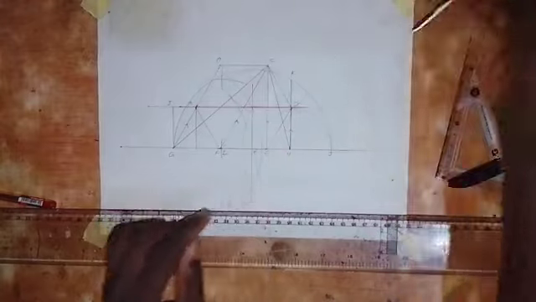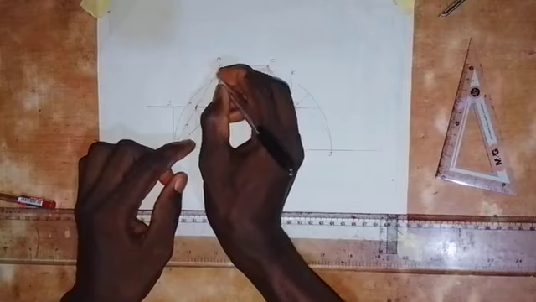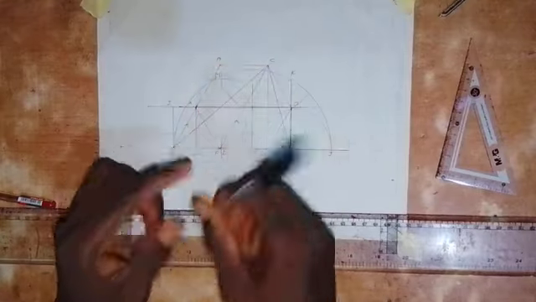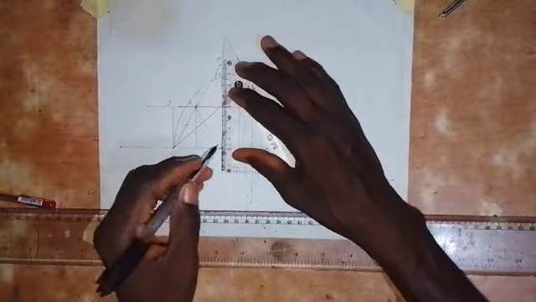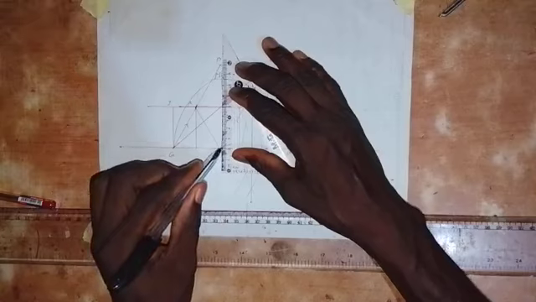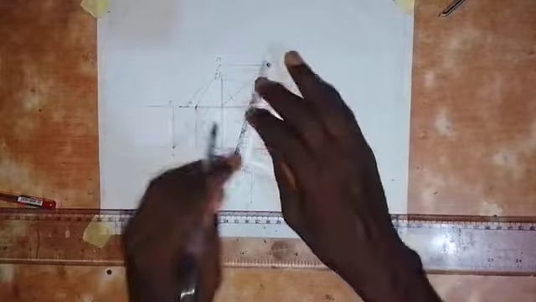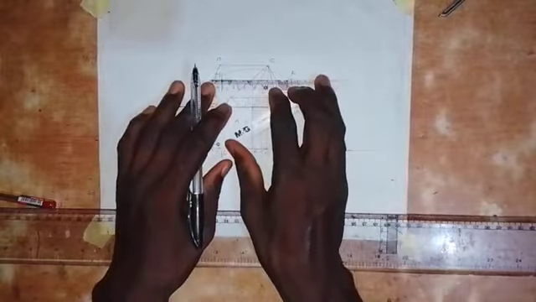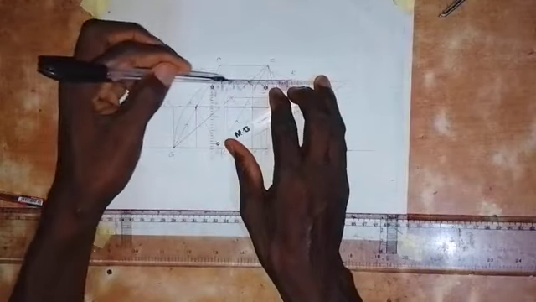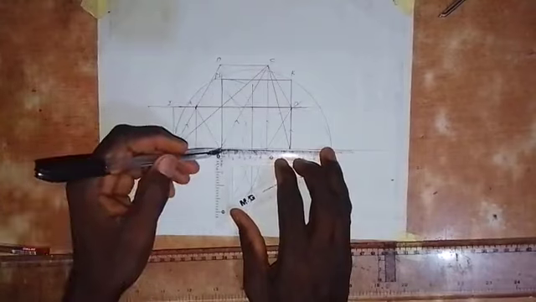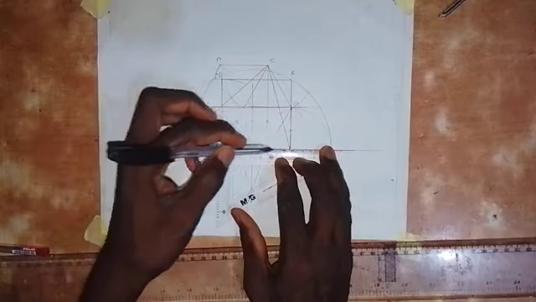So here we have this, point M here. We are going to form the square now by joining this point L and M together with a straight line like this. Then we also join points K and M together. So this gives us a square that is equal in area to the given hexagon.